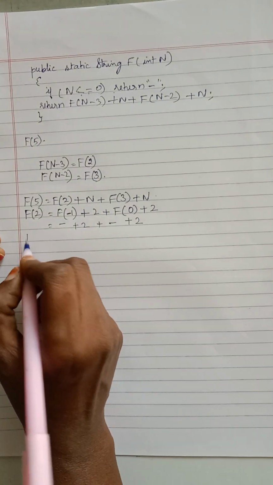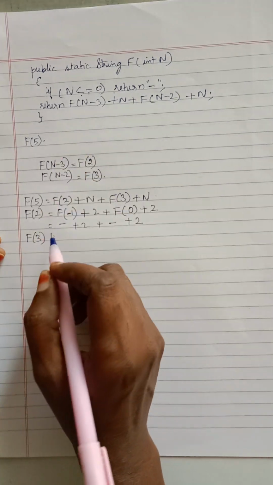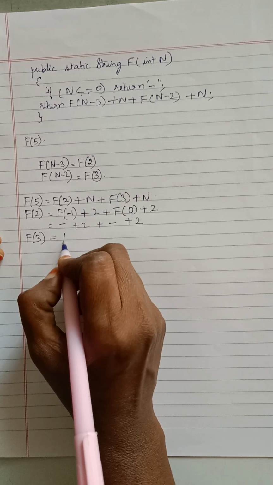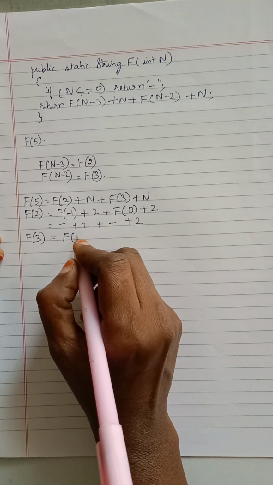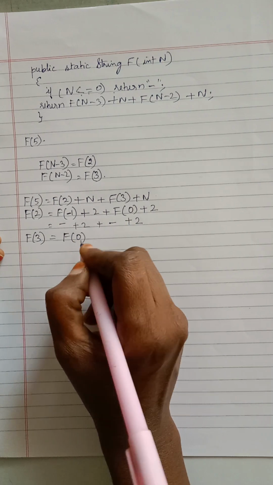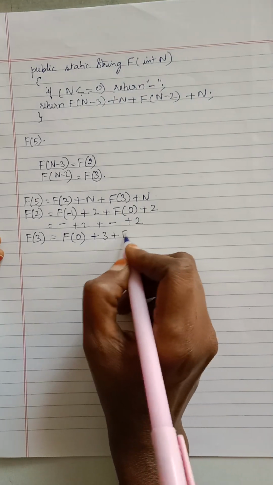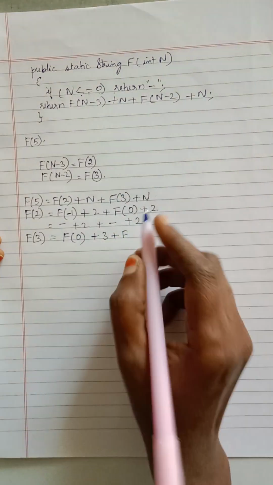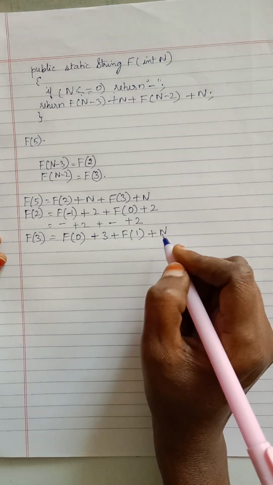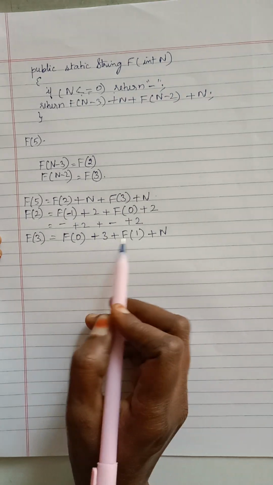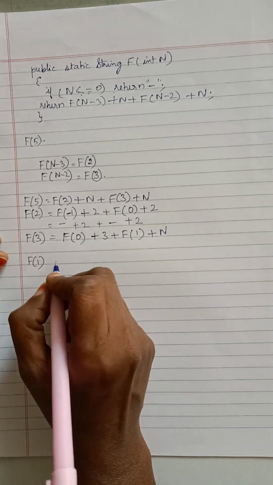Now find out the value of f(3). So what is f(3)? f(3) will be f(3 minus 3), substituting 3 here, 3 minus 3 is 0. f(3 minus 3) plus 3 plus f(3 minus 2). 3 minus 2 is 1, so plus n. f(0) we know is hyphen. Now what is f(1)? We need to find out f(1).